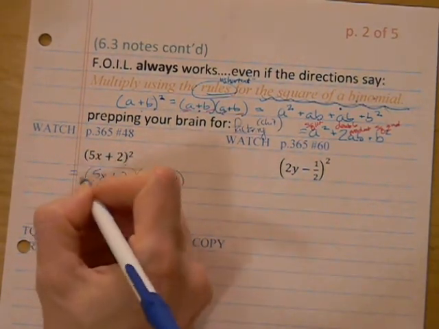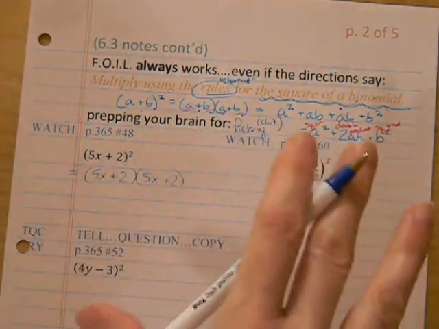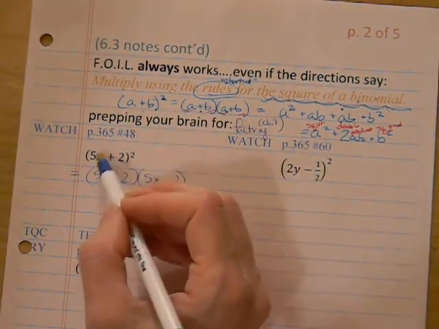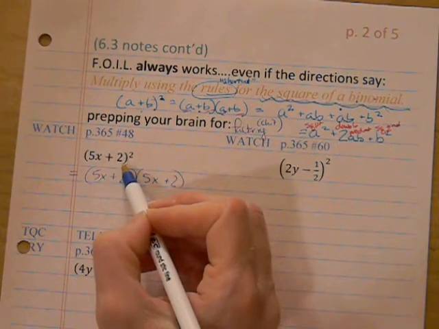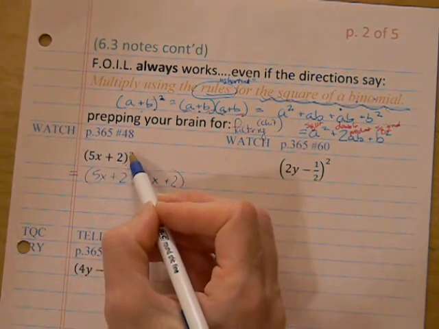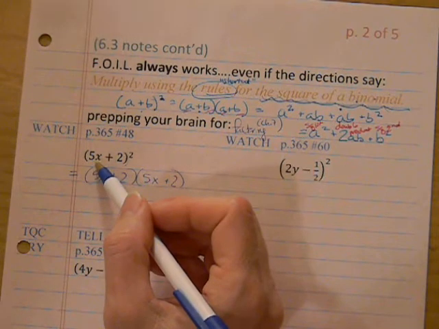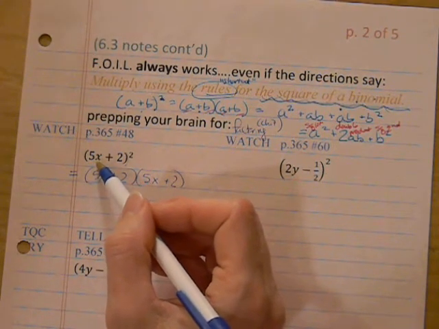And now we can choose to go ahead and FOIL, because FOIL always works. Or you can apply the rule. This is a binomial, two terms being squared. You can take the first term and square it, which is 5x, and that would become 5x squared, which is 25x squared.